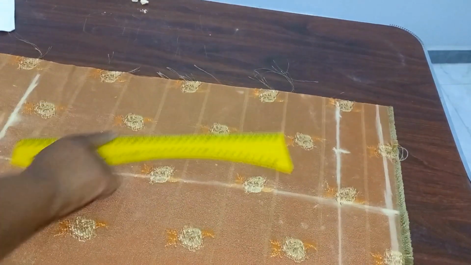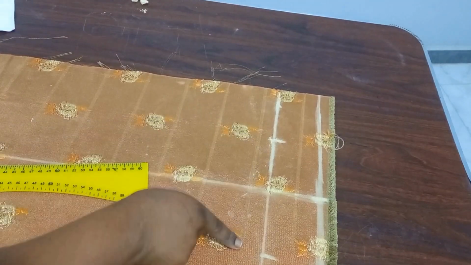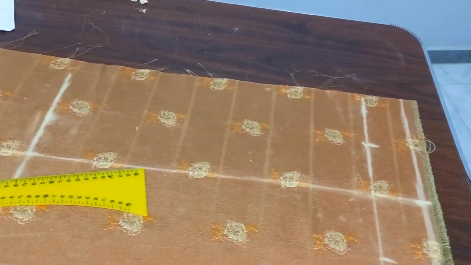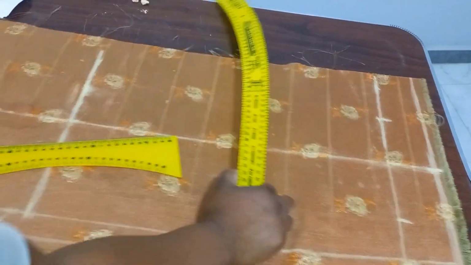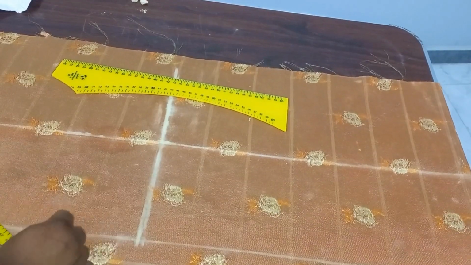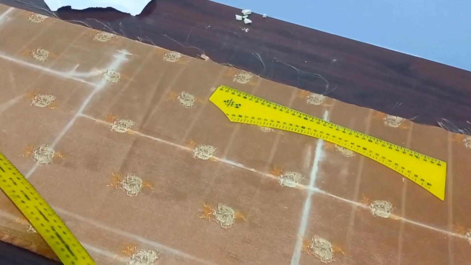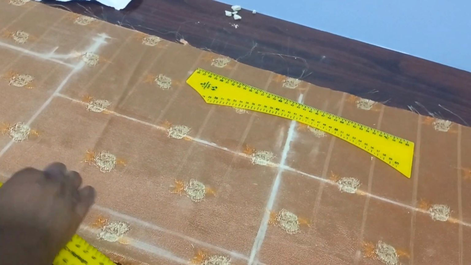Then you take your tape rule. Don't forget the mark, 3.5. Then you'll be connecting in this way. Now look at this part, the part at your side. Let me move mine. The part at your side, you'll be taking your measurements this way.